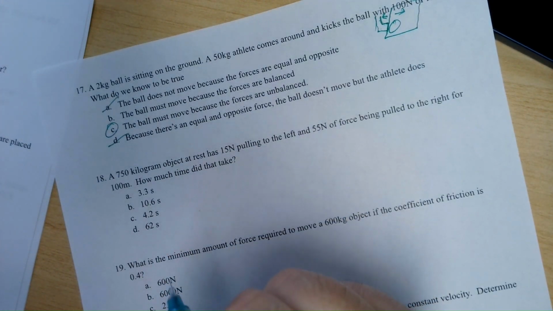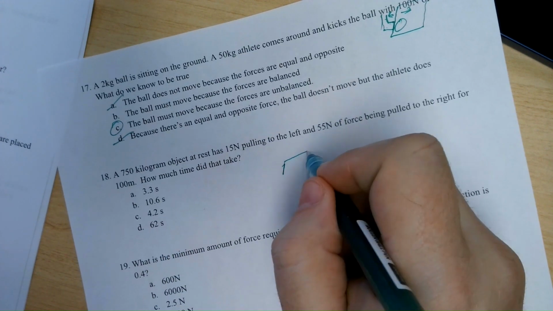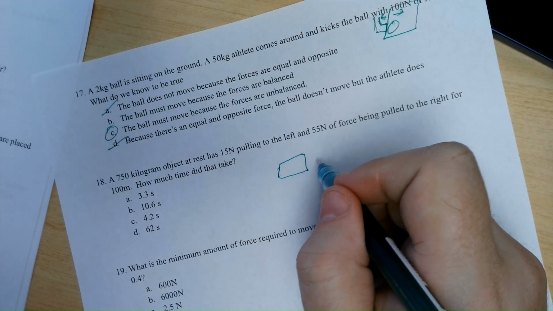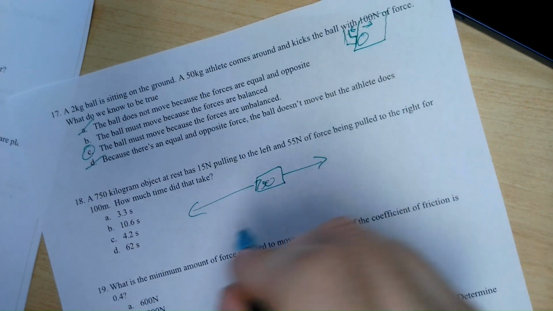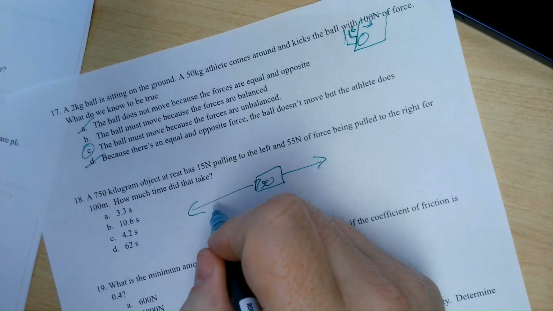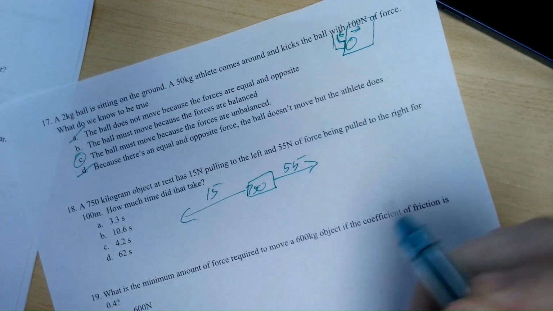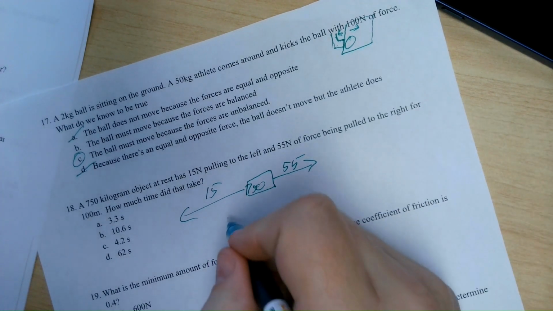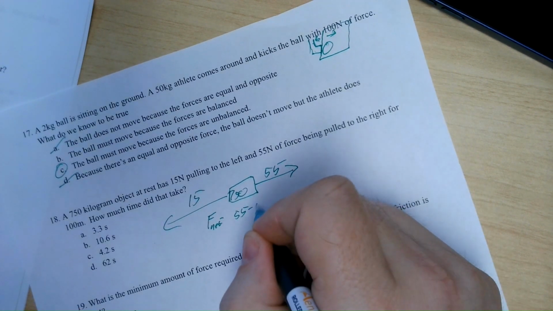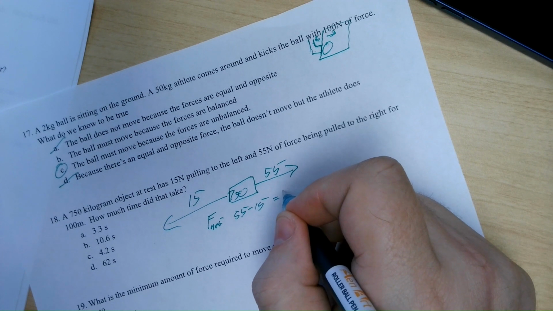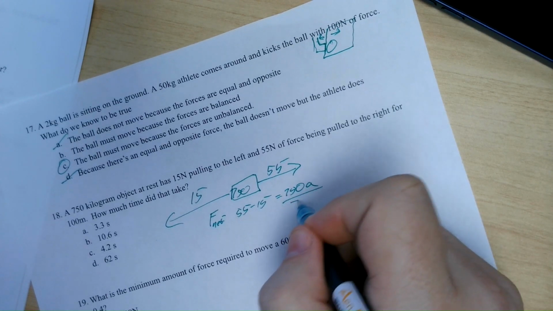A 750 kilogram object at rest has 15 newtons pulling to the left and 55 newtons of force pulling to the right for 100 meters. How much time did that take? So we have 750 kilograms here. It's 15 to the left and 55 to the right, and 100 meters. What is our net force? Force net is going to equal 55 minus 15, and that's going to equal our mass, which is 750, times our acceleration. Divide both sides by 750.